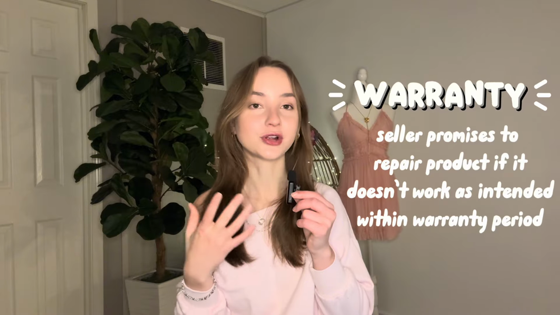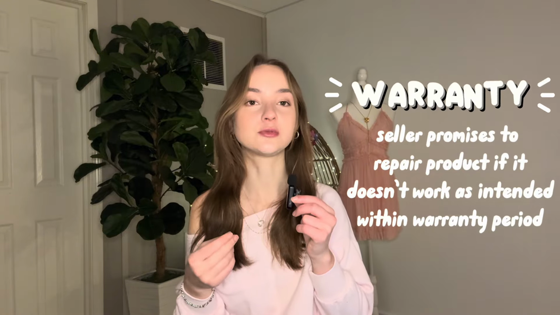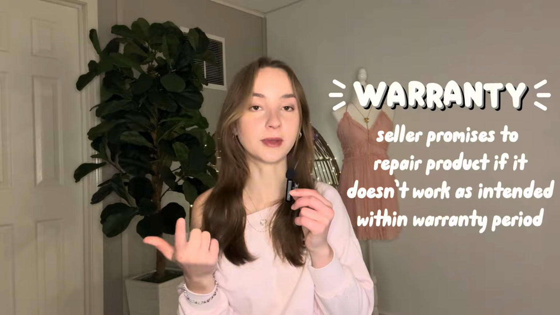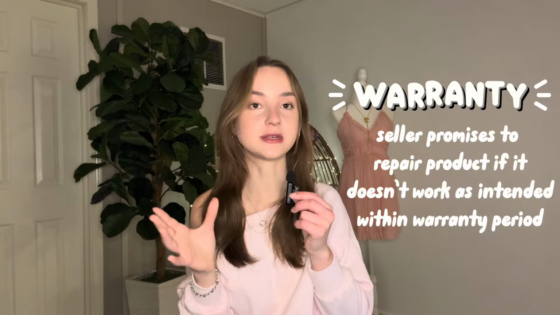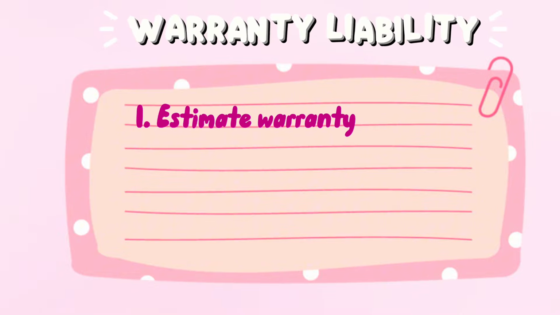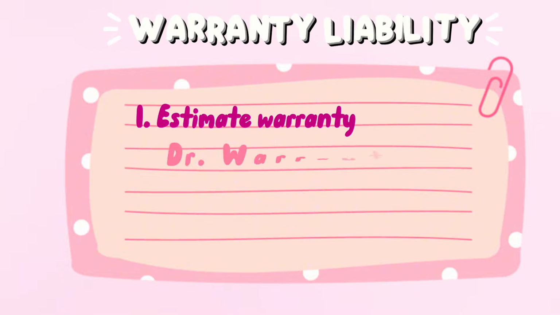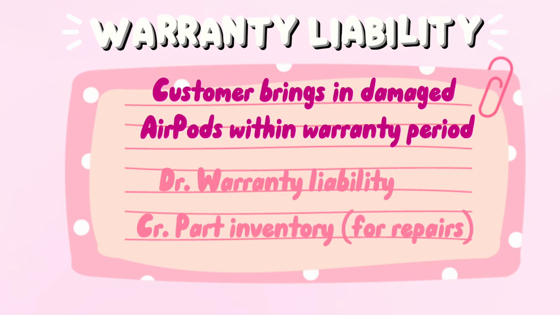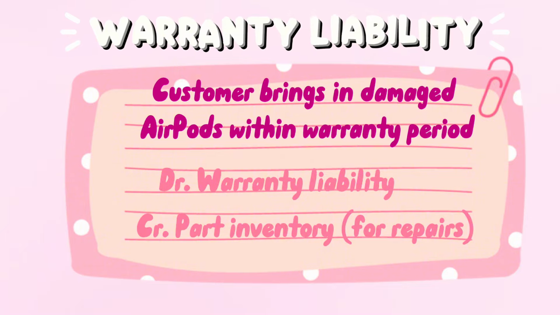The warranty on your AirPods means that you as the consumer are able to bring back your AirPods to the Apple Store to get them fixed or repaired, so long as you're within the warranty period. The seller will estimate the warranty expense based off experience and debit this account and credit the estimated warranty liability when they sell a product with the warranty. So if you do bring in your AirPods to get fixed and you are within that warranty period, Apple will debit their estimated warranty liability and credit their asset account, parts inventory, or whatever they use to make the repairs.